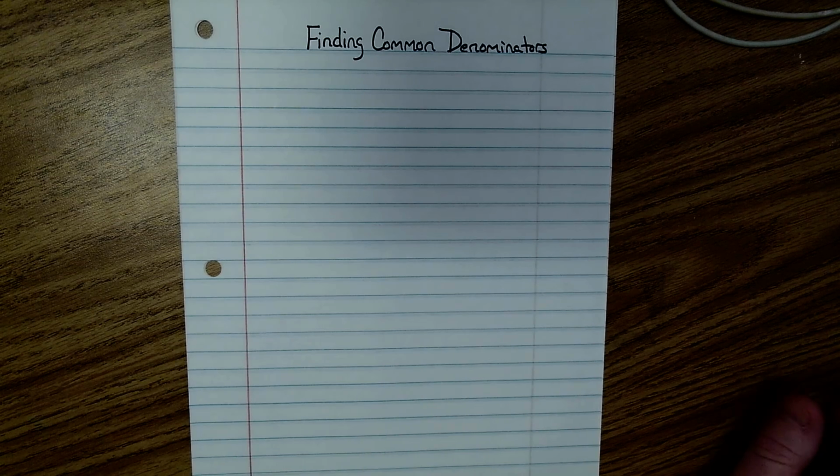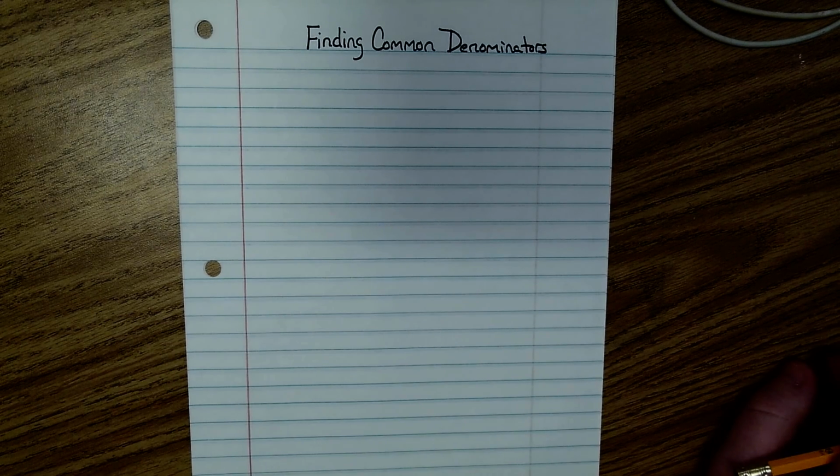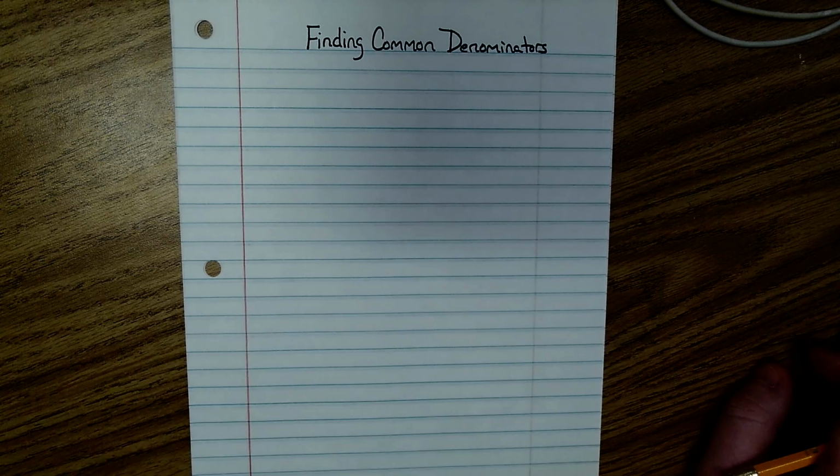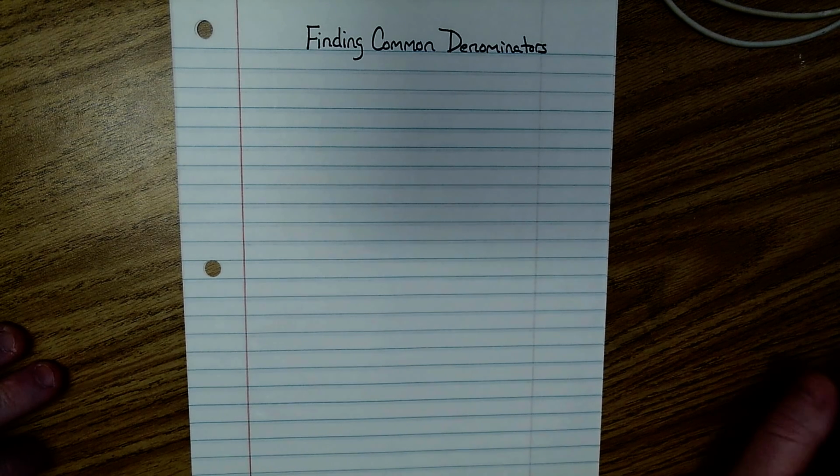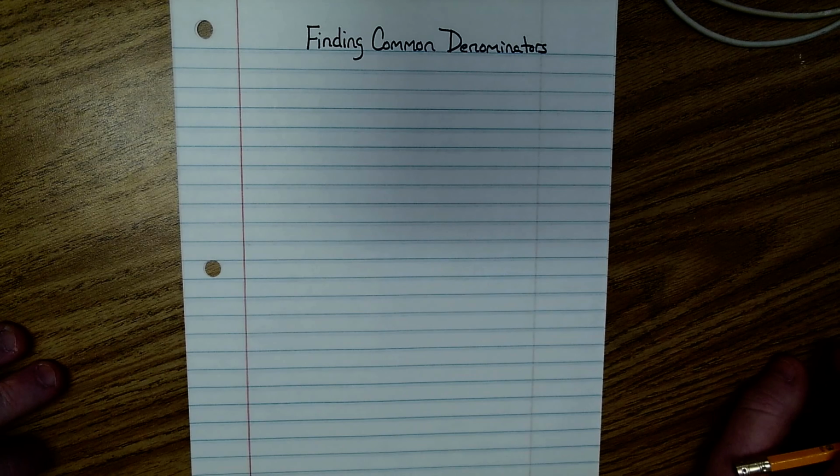Hey guys, I wanted to do a quick lesson on finding common denominators in fractions. If you have two fractions and you're trying to decide which one's larger or smaller, the easiest way to do that is to have a common denominator. And also, when we get to adding and subtracting fractions, this will be an important part because you have to have a common denominator to add and subtract.